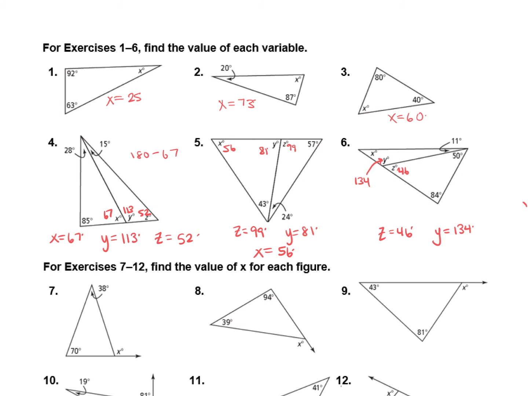And angle X is part of this small triangle where we know one angle is 134, the other one is 11. So subtract those out of 180 and we get 35 degrees. So X equals 35 degrees. All right, that's some good practice.